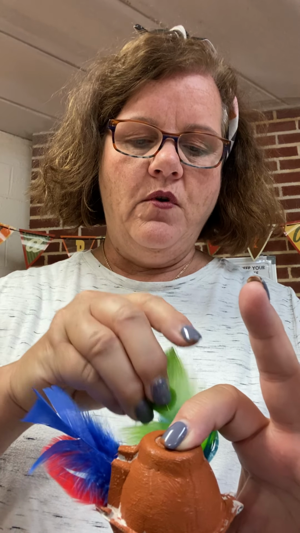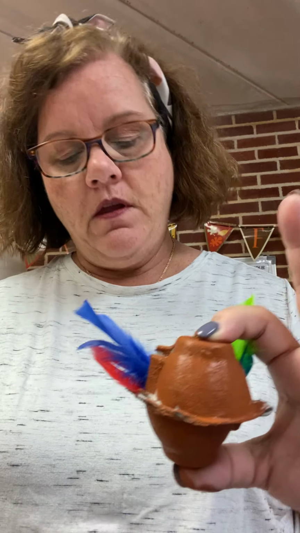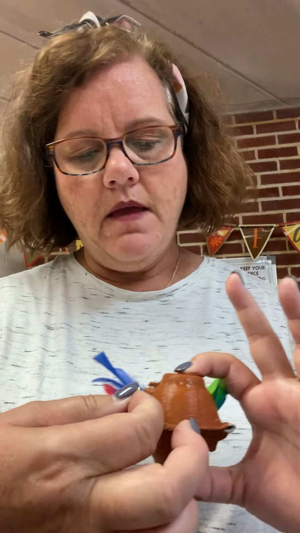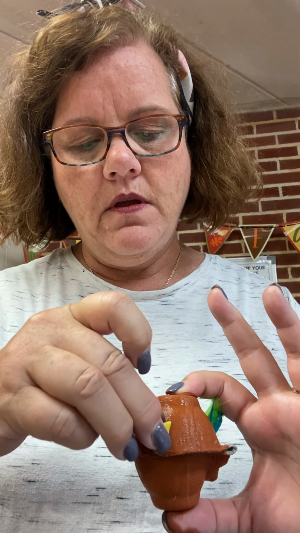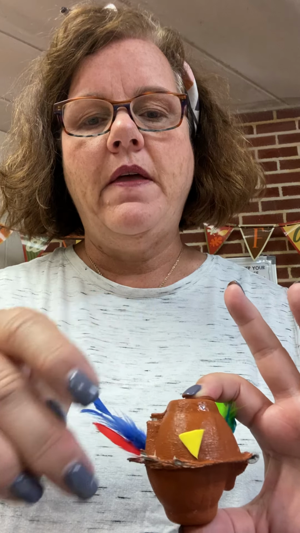And you can glue them on with your glue sticks or you can glue them on with liquid glue, doesn't matter, both will work. And then we have our eyes and we have our beak. And we're going to put our beak on right about there.